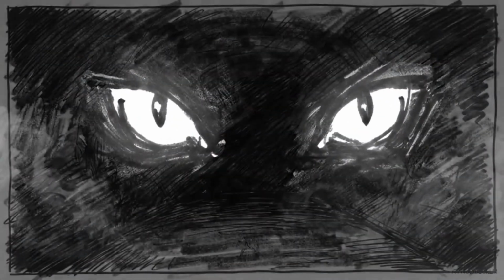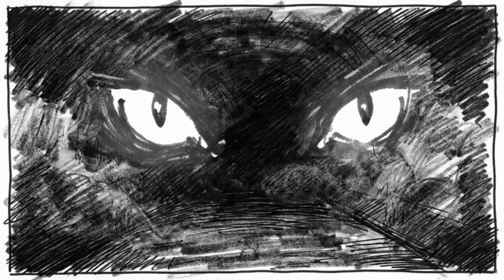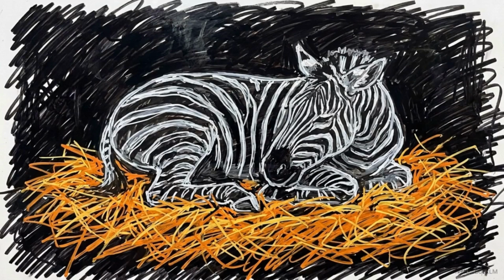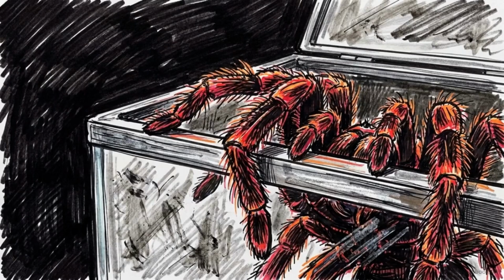Imagine you are tasked with managing a massive, crowded zoo, but there is a catch. All the lights are permanently turned off. You hear a sudden rustle in the dark. You have absolutely no way of knowing if that sound is just a zebra sleeping in its pen, or if a highly dangerous tarantula has escaped its cage.